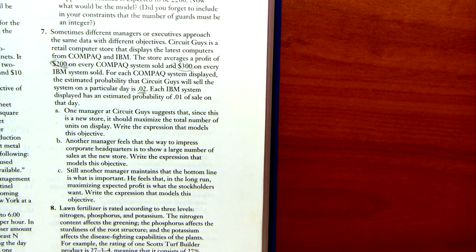Anyways, sometimes different managers and executives approach the same data with different objectives. Circuit Guys is a retail computer store that displays the latest computers from Compaq and IBM. The store averages a profit of $200 on every Compaq and $300 on every IBM. For each Compaq system displayed, the estimated probability that Circuit Guys will sell a system is 0.02. Each IBM system displayed has an estimated probability of 1% of selling that day, which is a crazy assumption, that the odds of us selling are equivalent to how many we display. That's a pretty poor marketing assumption, but for the purposes of walking instead of running, let's do it this way.